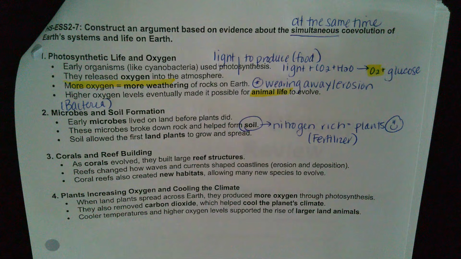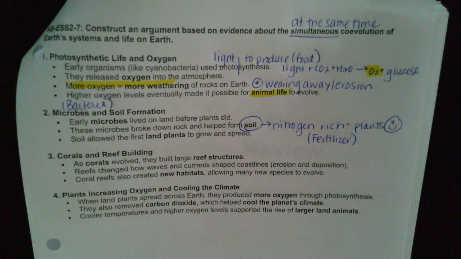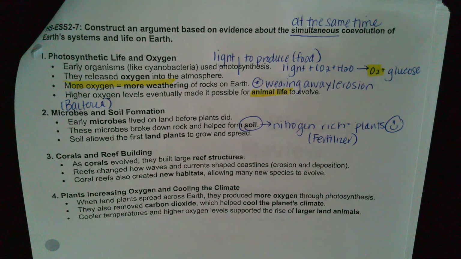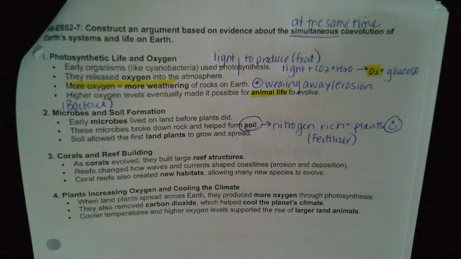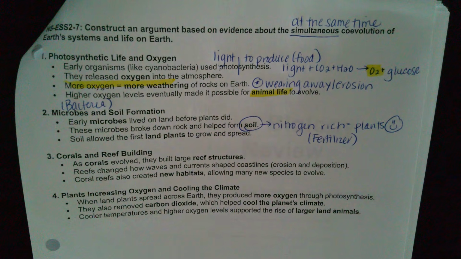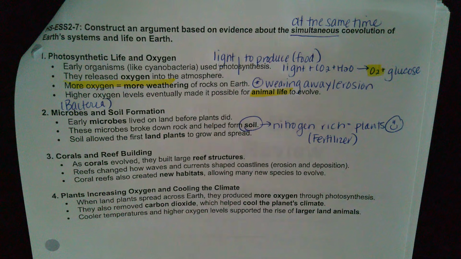We have corals and reef building. As corals evolved, they built large reef structures. Reef changed how waves and currents shaped coastlines. Erosion and deposition. Erosion, again, that wearing away of the coastline. Deposition is talking about leaving behind the sediment. And then we have coral reefs are also created new habitats, allowing new species to evolve. Coral reefs are where many fish and other type of aquatic life live. It sets up a little bit of protection for them, and therefore new species evolved from that. Again, kind of that coevolution piece.